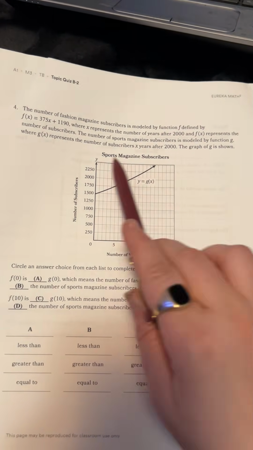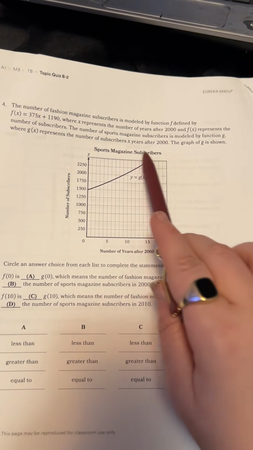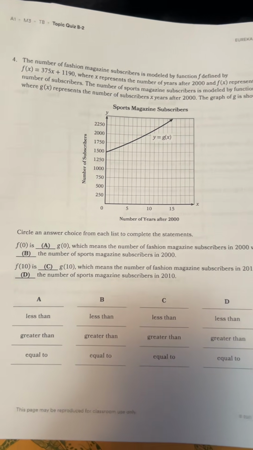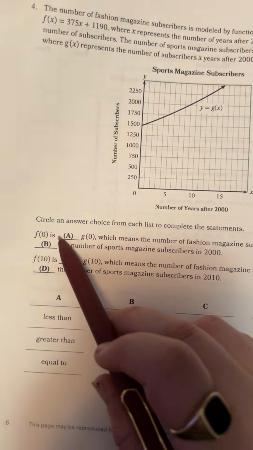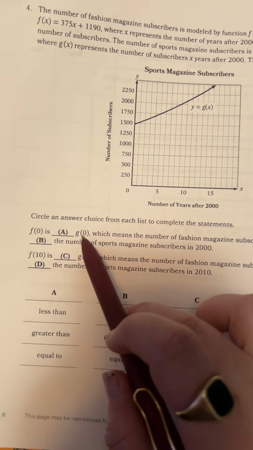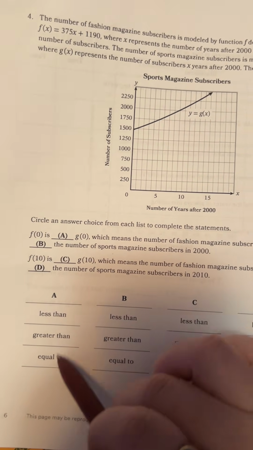And then this is representing the sports magazine, so that's g of x. This is representing the same thing, but in terms of the sports magazine. So let's look at each section. f of 0 is less than, greater than, or equal to g of 0? We're going to plug in 0 into each function to see which one this is going to be.